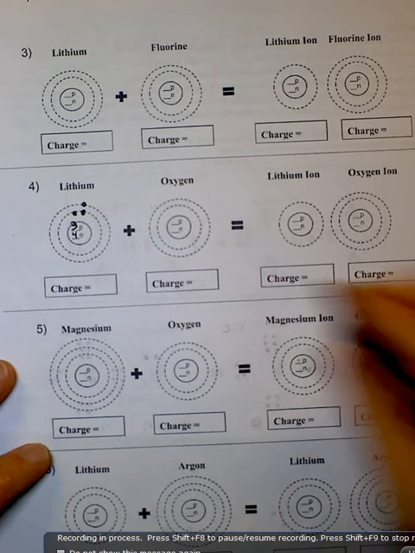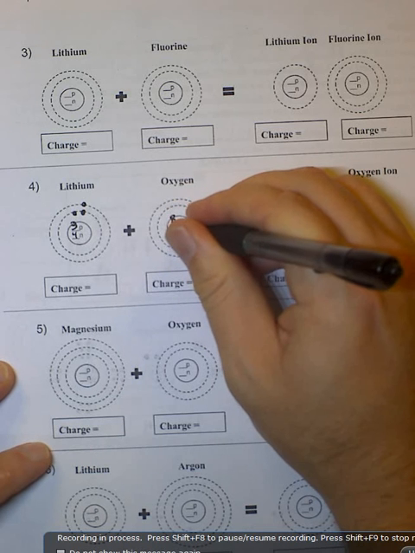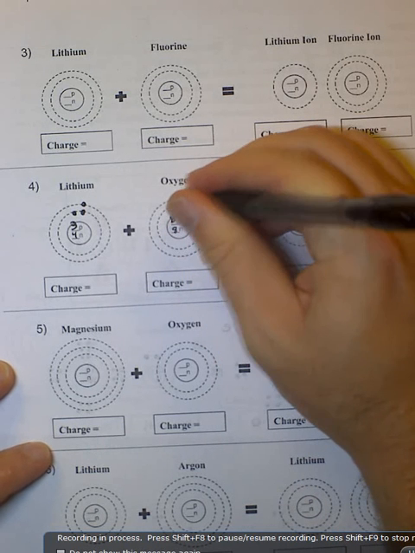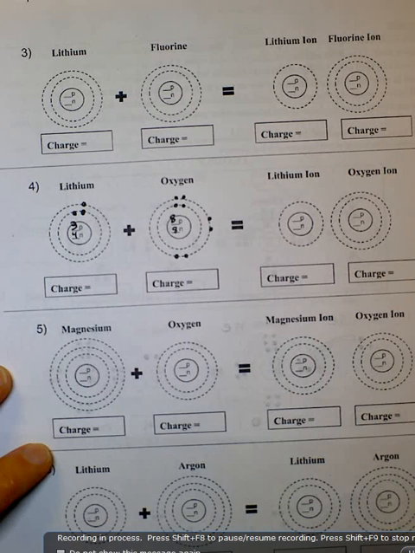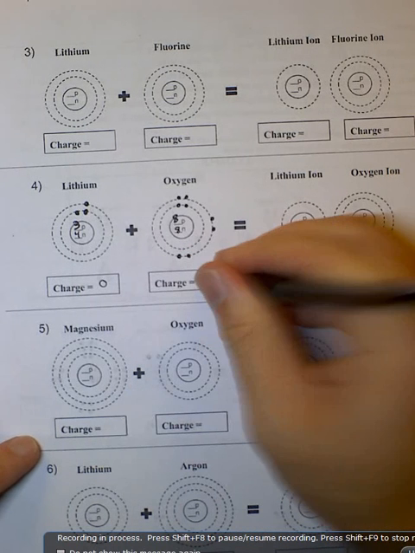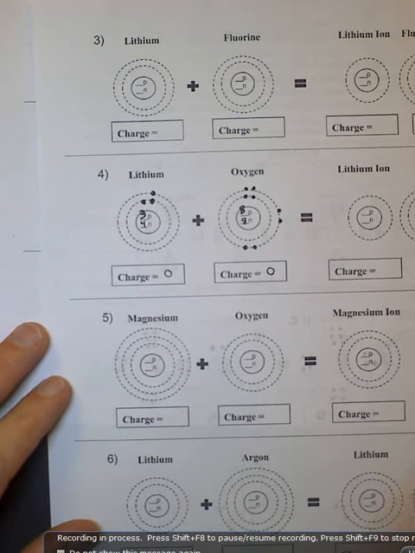So we have 8 protons. 16 minus 8 is 8 neutrons. 1, 2, 3, 4, 5, 6, 7, 8. There's our 8 electrons. And our charges are 0 and 0. We're going to draw another lithium in here. So move your paper over a little bit, and we're going to draw another one of these.